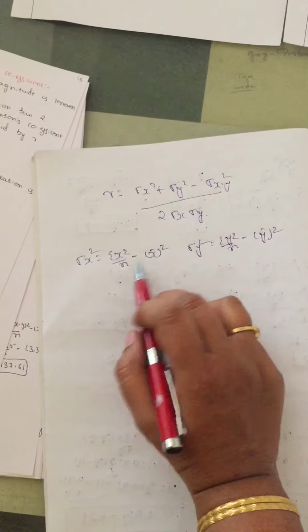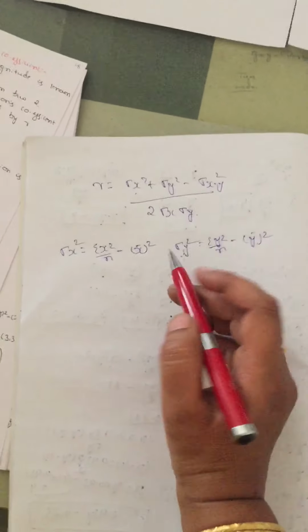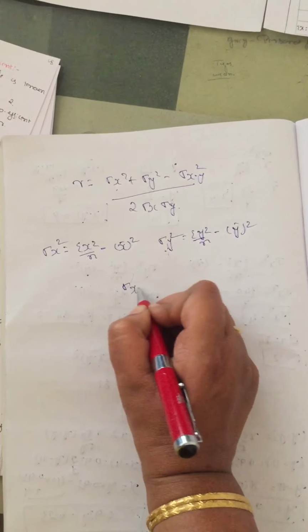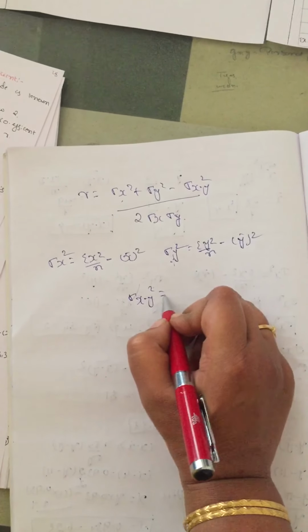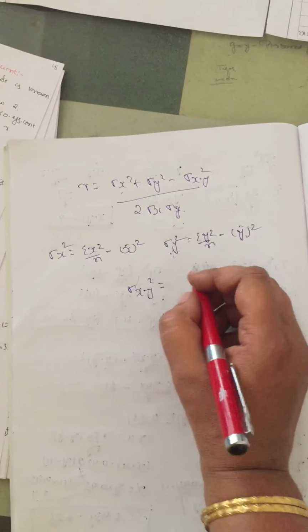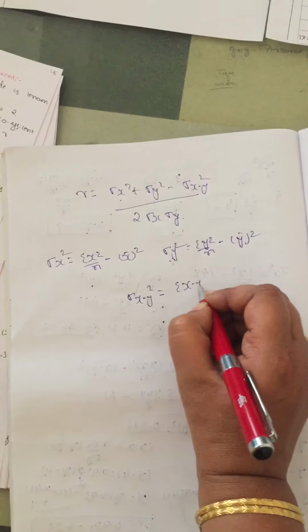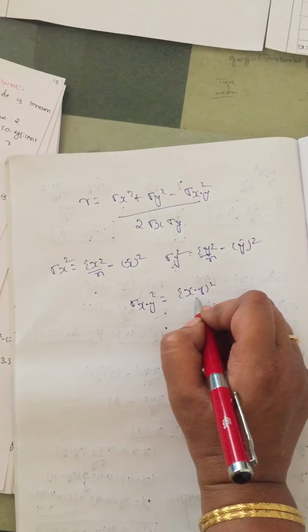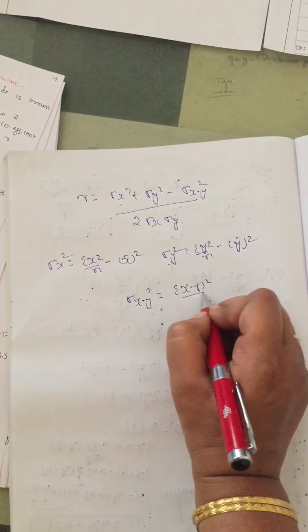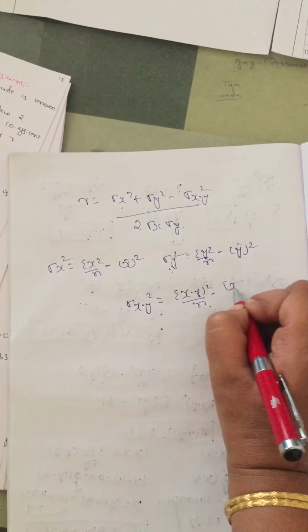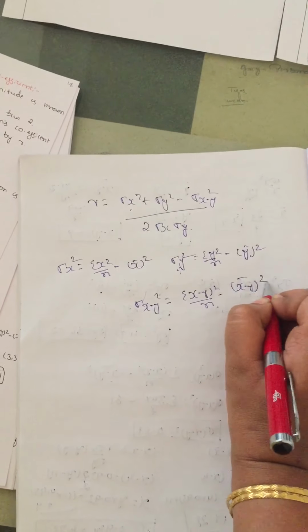For x minus y, everything is the same. Instead of y, take x minus y, that is sigma x minus y whole square is equal to summation x minus y whole square divided by n minus x minus y bar whole square.